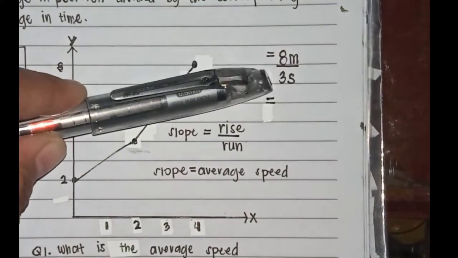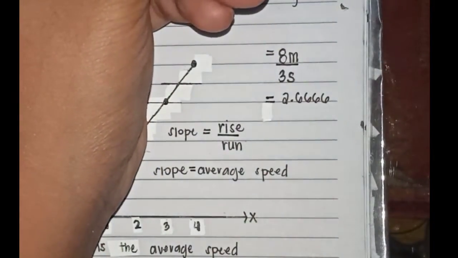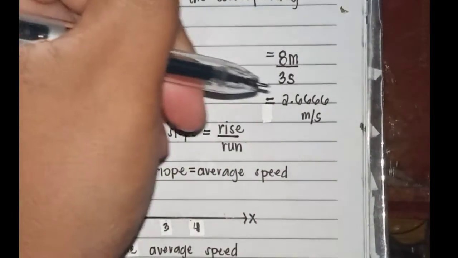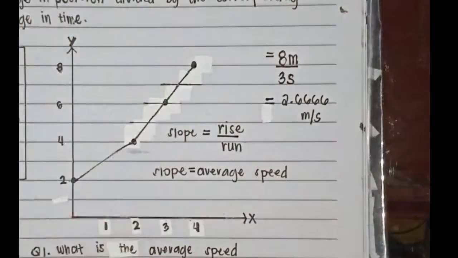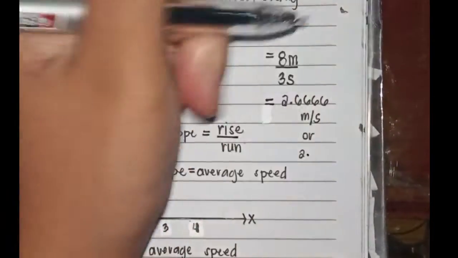8 meters divided by 3 seconds is equal to 2.666 meters per second, or 2.66 meters per second.